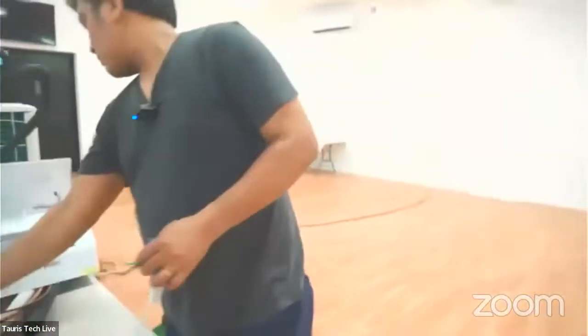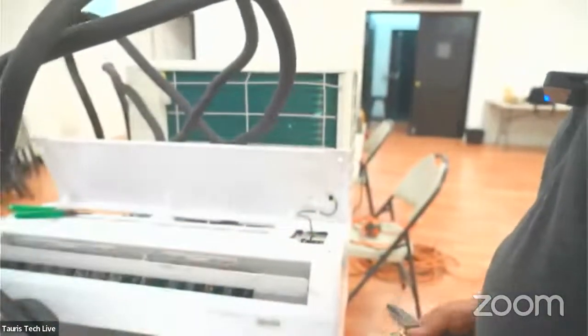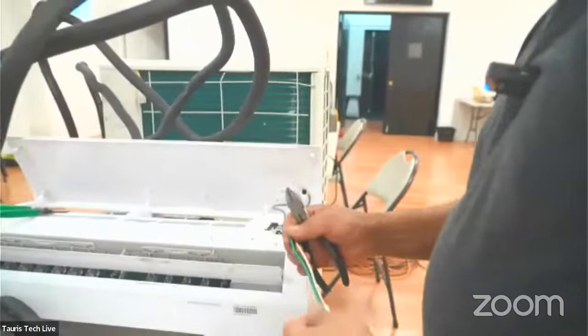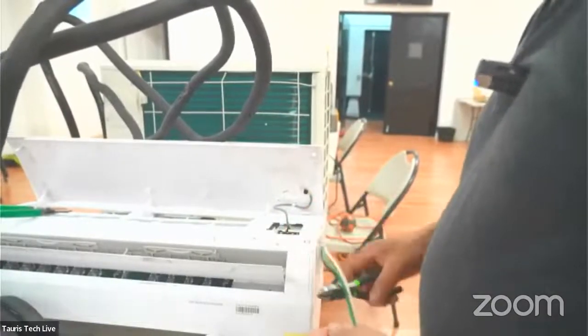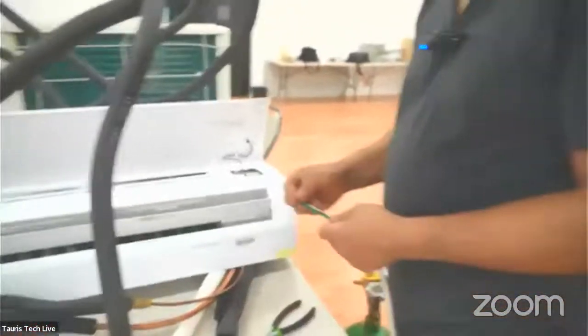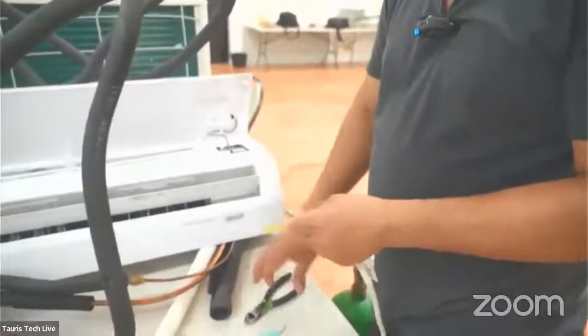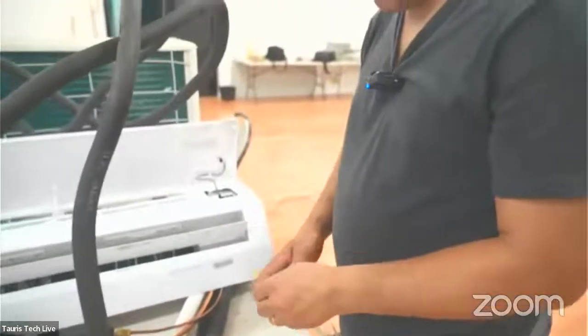Okay. So they stripped it. So it wasn't incorrect. There's a wire missing. We need something called a 14-4 wire, which is what is going to supply the power from the outdoor unit to the indoor unit.